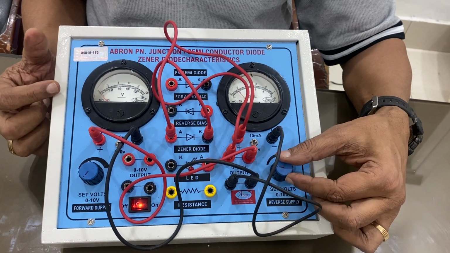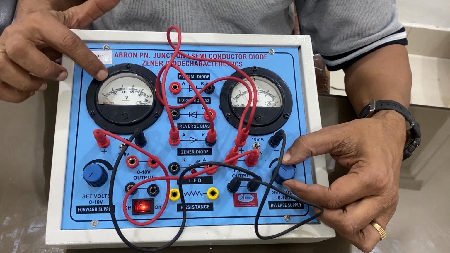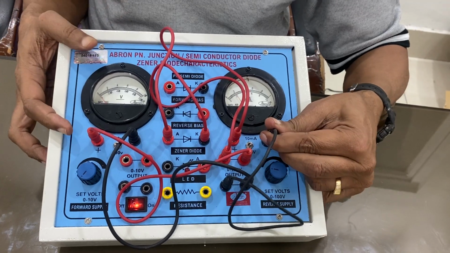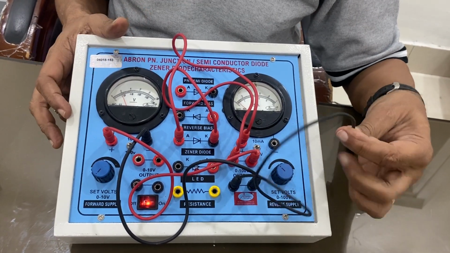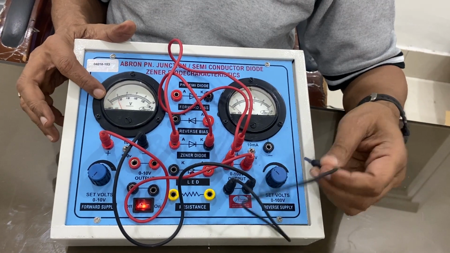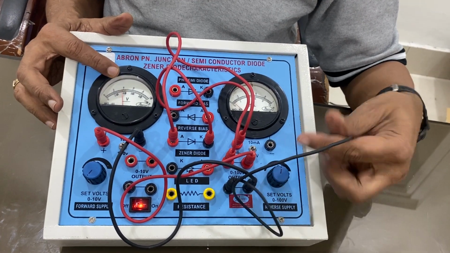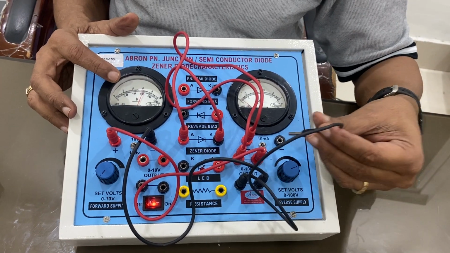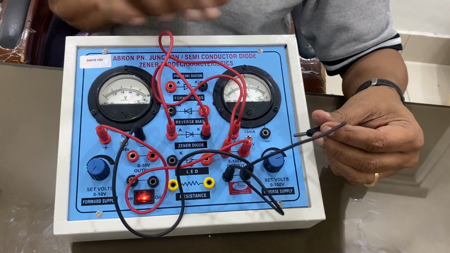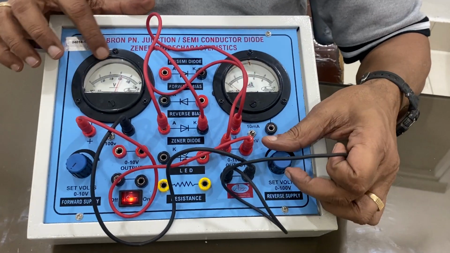Now I show you, even if you increase the voltage, you see this voltage is increasing. I am showing it 10 volts. I connect to the circuit, 0 current. I connect it to 20 volts. I connect it, almost 0. Again the current will always be 0. Very little current at a very high voltage.